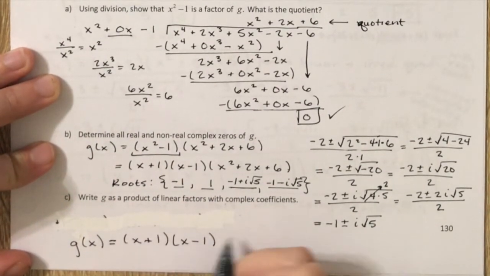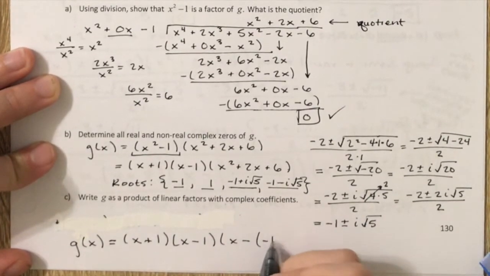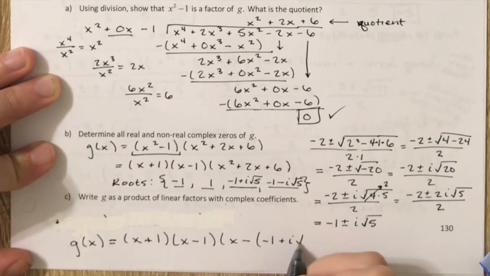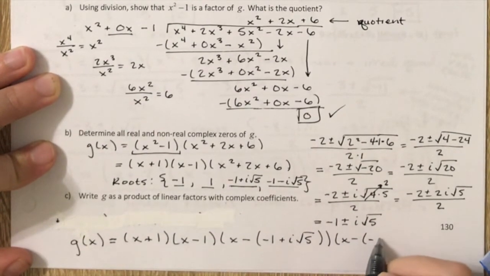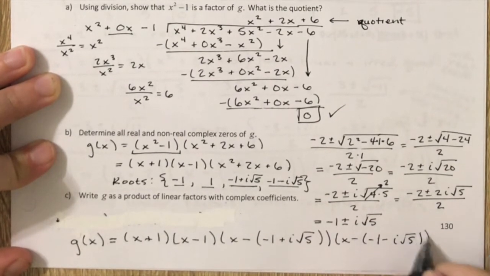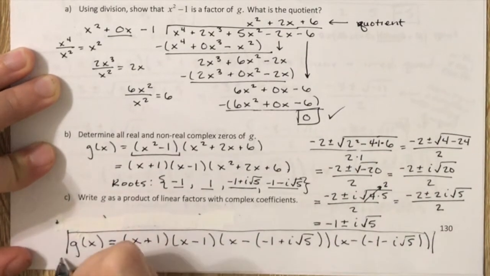We already knew those. And then our last ones are x minus (-1 plus i square root of 5), and x minus (-1 minus i square root of 5). And that is the answer.